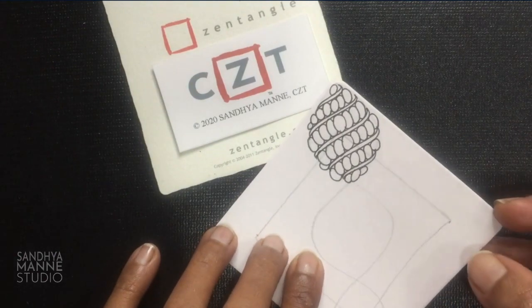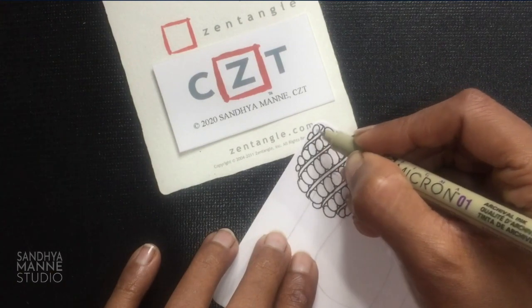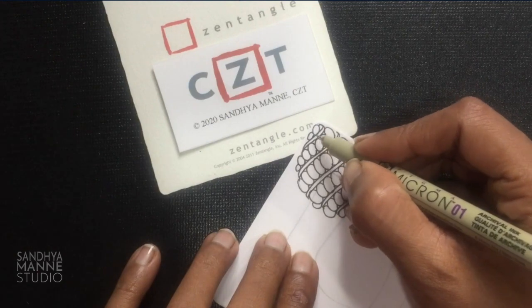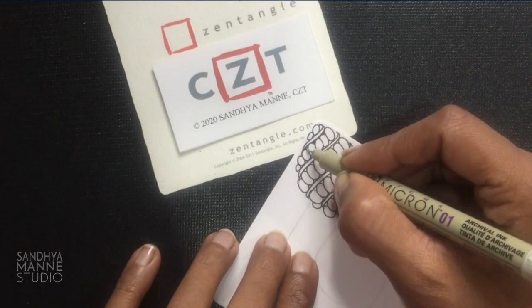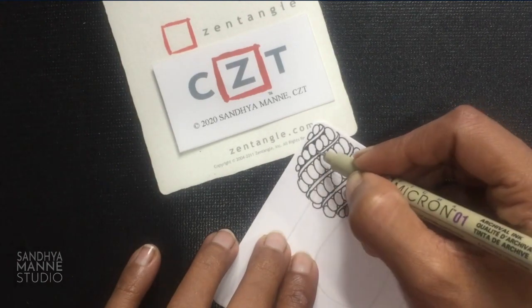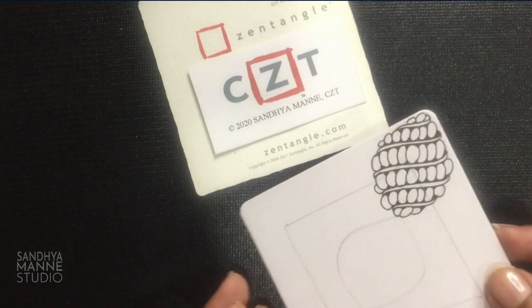Okay, so I'm going to go back and I have a few places here I can add, probably one or two. Yeah, so now I'm going to add black in these gaps here. So let's go ahead and add black and give it a nice finish. So here I'm done adding black.